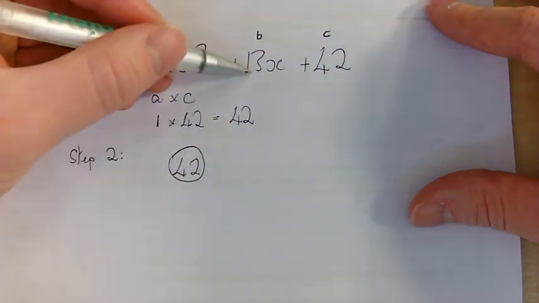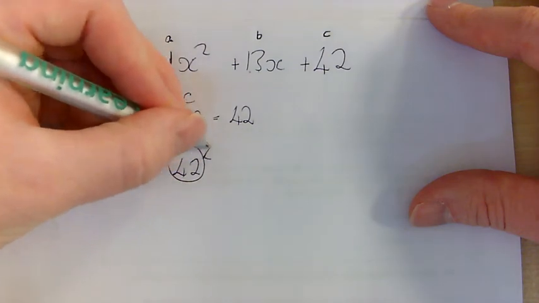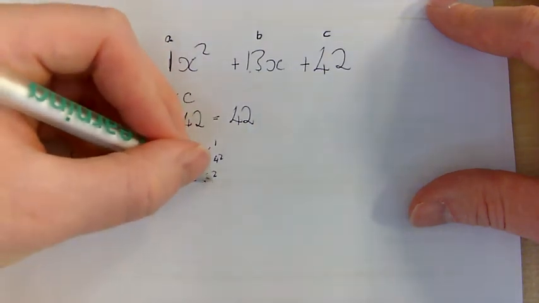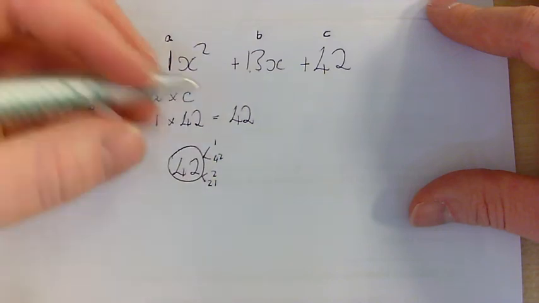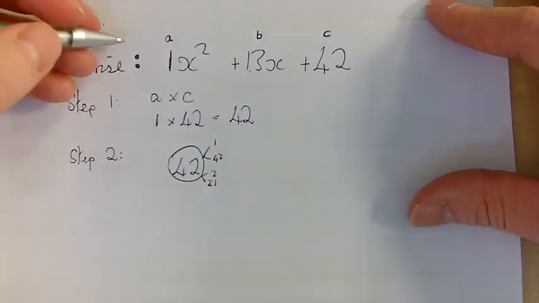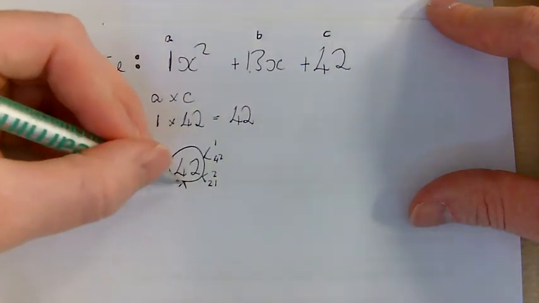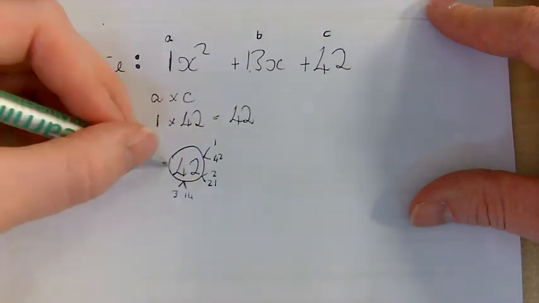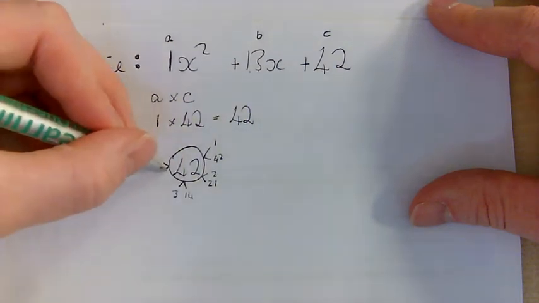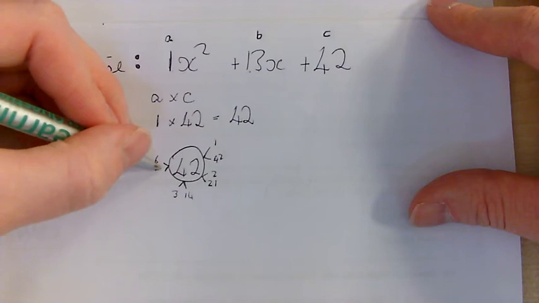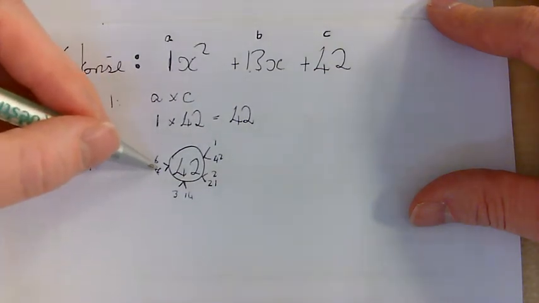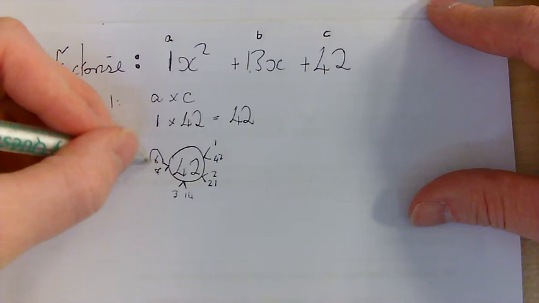So this 13 here. Well, with 42 we've got 1 and 42, 2 and 21. None of these add to give 13. So we keep going. We've got 3 and 14. We have got 6 and 7. Now if we look at the 6 and 7, they do add to give 13. So I'm going to use these two.